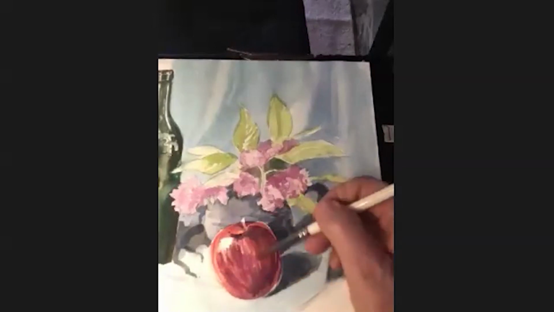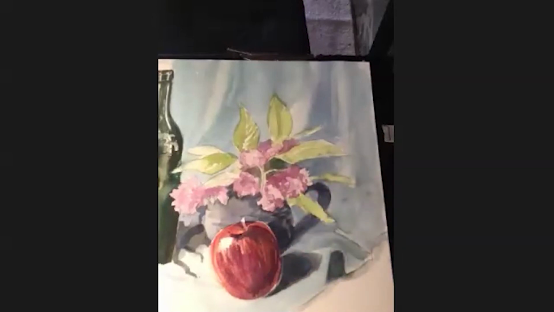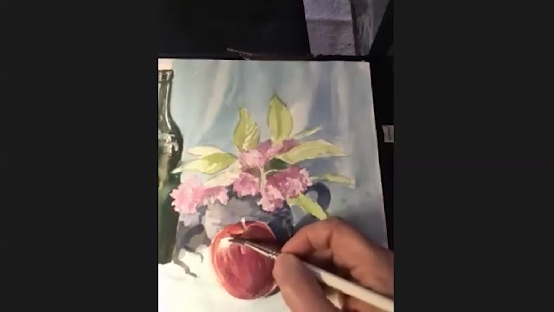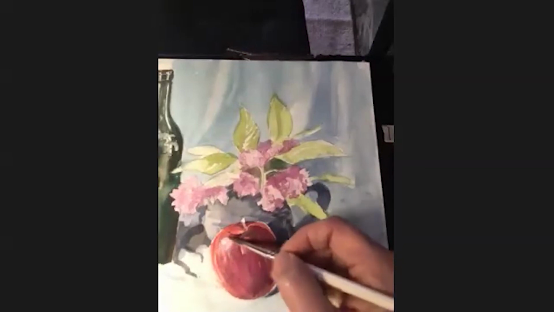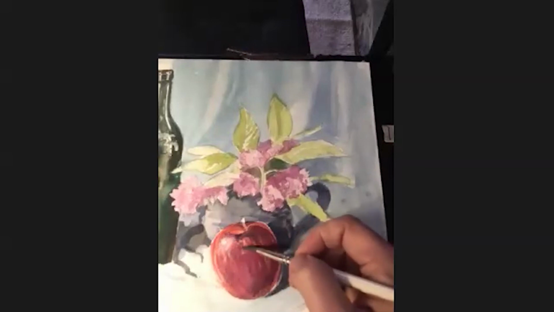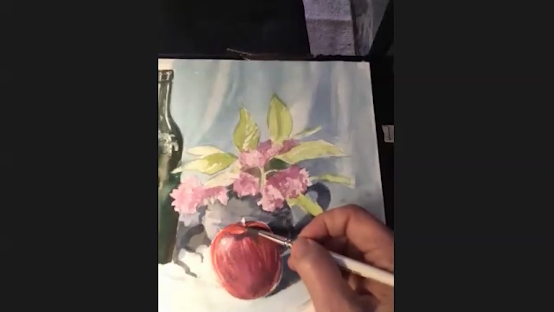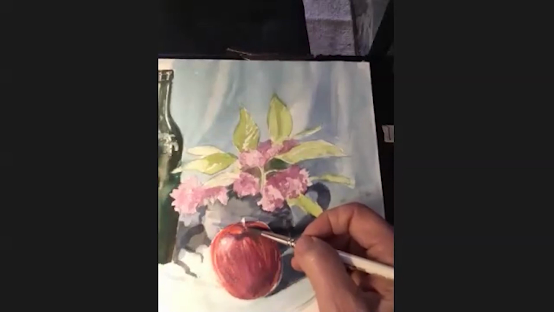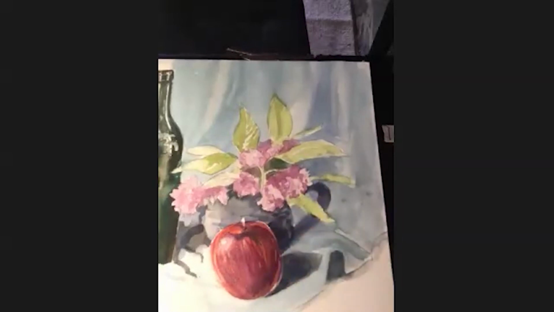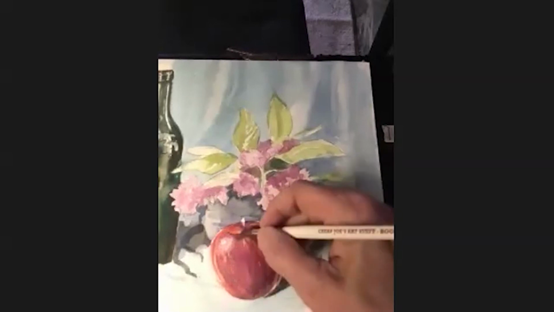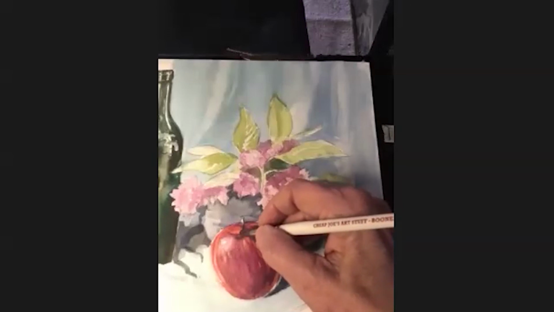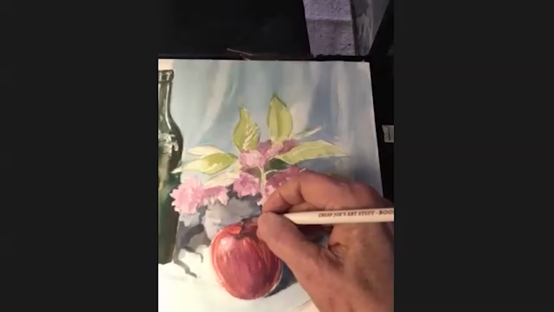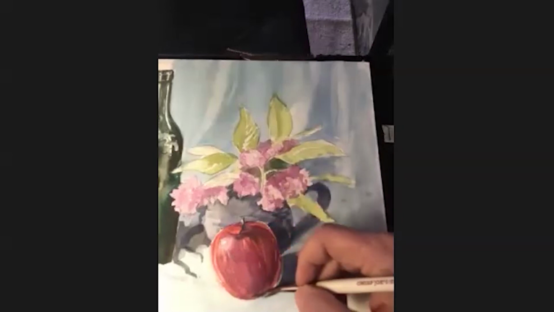Okay, now what I want to do is soften the pigment, soften the color around the highlight. And honestly, it's not really white, it's just light there. And my stem is coming out of the apple. And I'm going to keep a little light right there, but not quite that much.